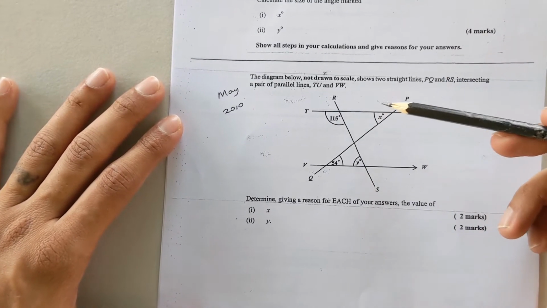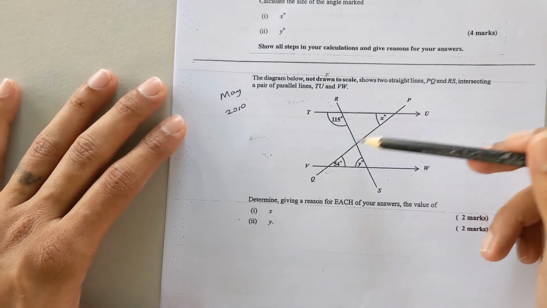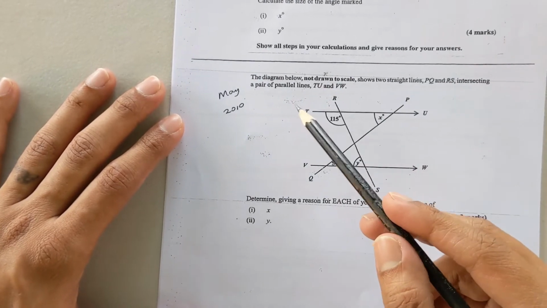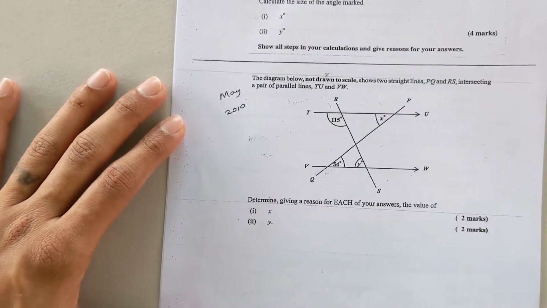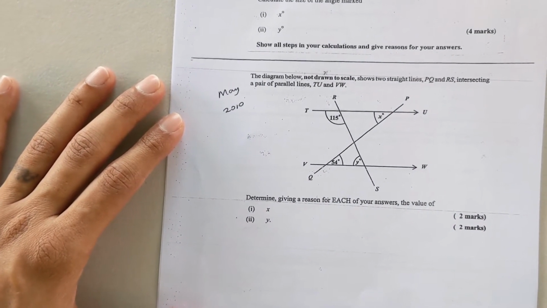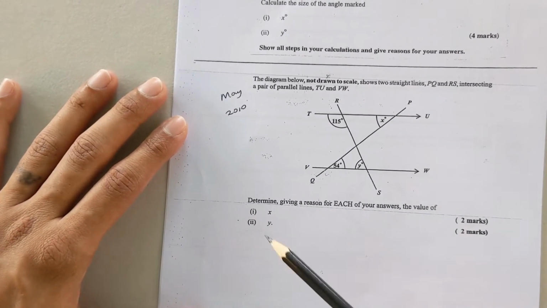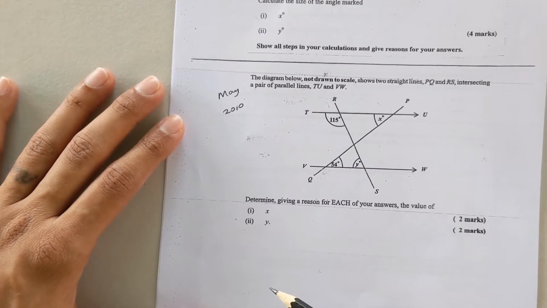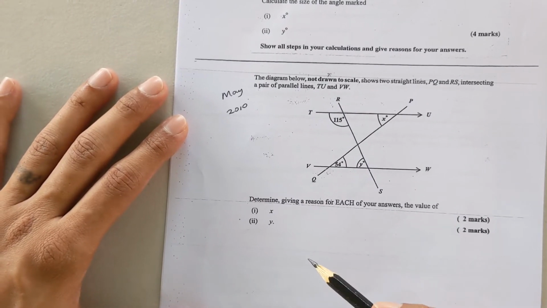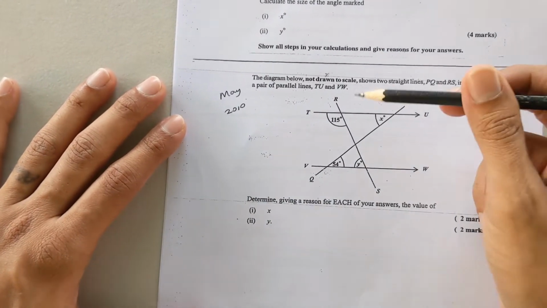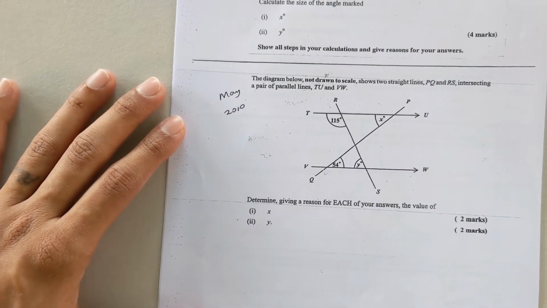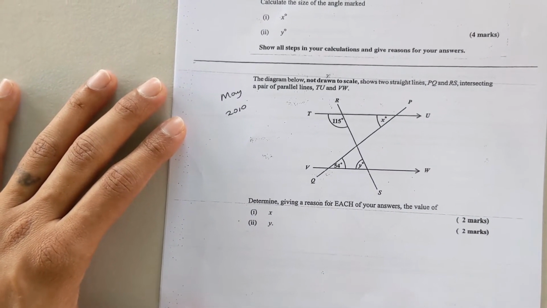We have two straight lines, PQ and RS, intersecting a pair of parallel lines TU and VW, and we want to determine, giving reasons for each of your answers, the value of X and Y. We're going to see a different way they can mark off the angles in the next example. So one of the first things you should always look for when you have parallel lines is to see if you see some kind of Z shape.